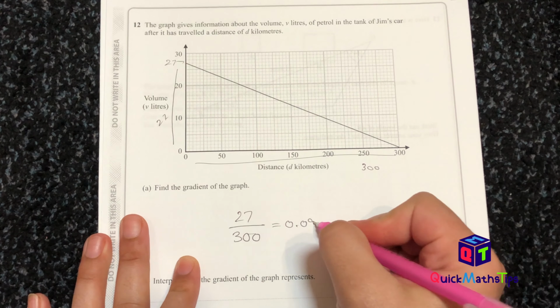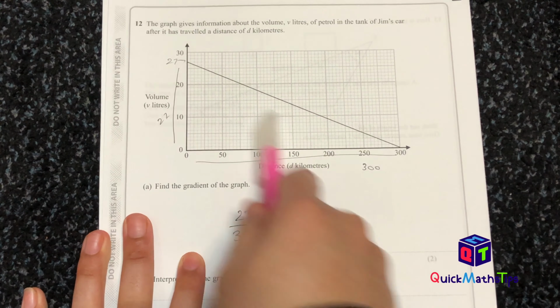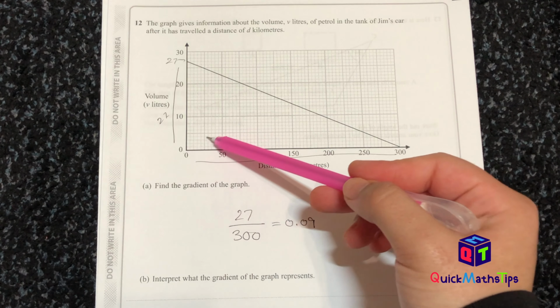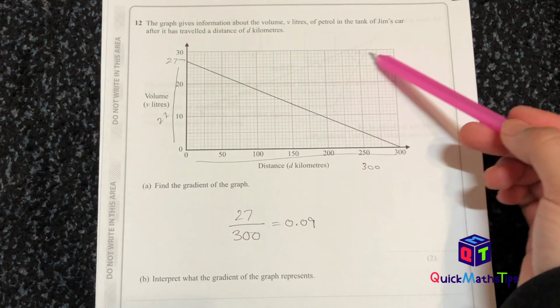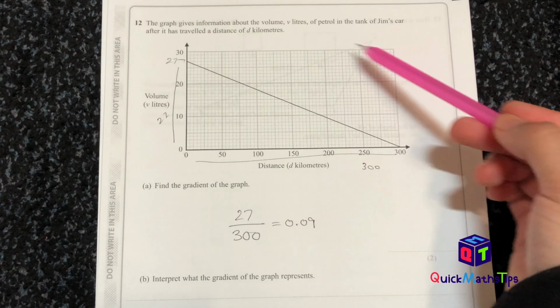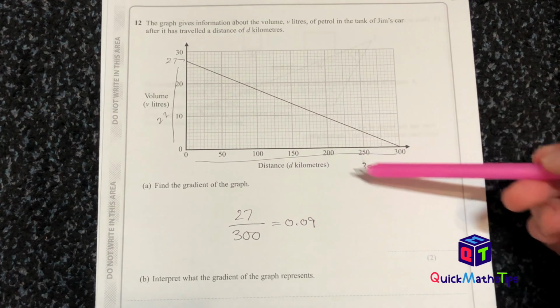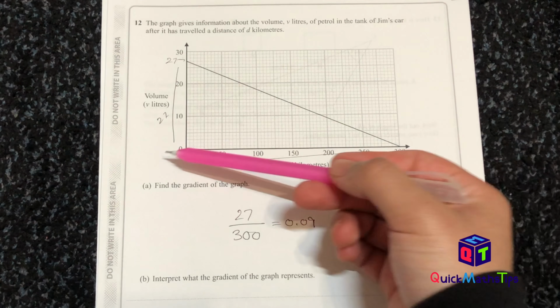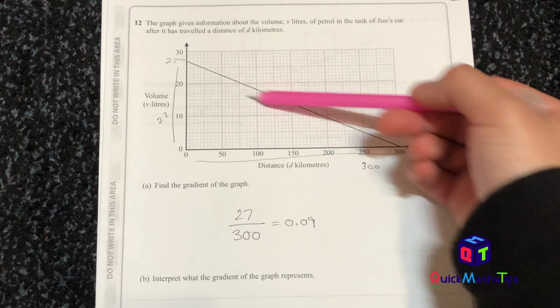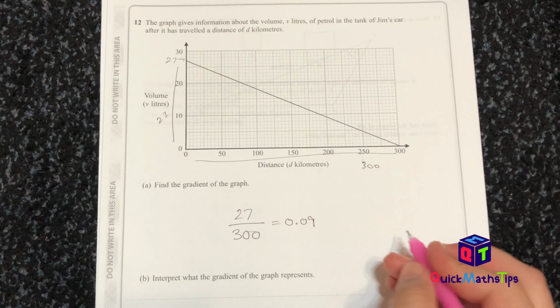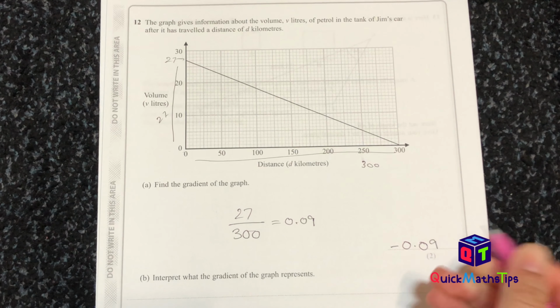However, don't be so quick. This here, is this a positive or negative correlation? Okay, if one value increases and the other increases, it is positive. So therefore your gradient would be positive. If one value is increasing and the other value is decreasing, then it's a negative correlation. See, the further he goes, the less petrol he has. So it's going to be negative correlation, okay? So it's going to be negative 0.09.